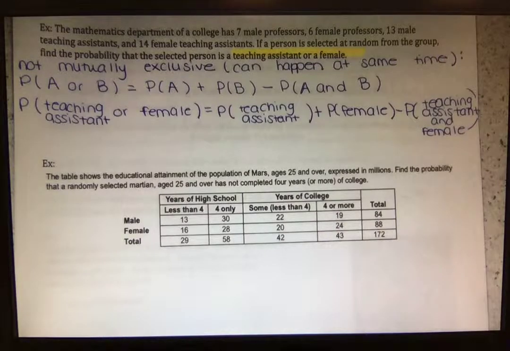Say it one more time. You'd add what? Used to? Yeah, that's just our formula.